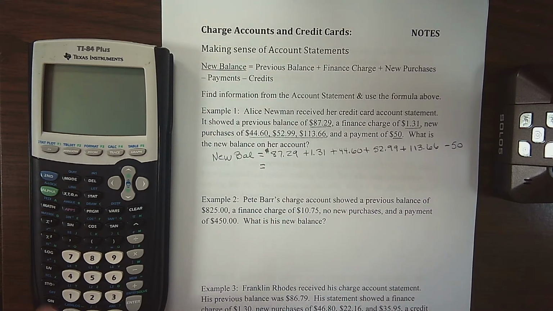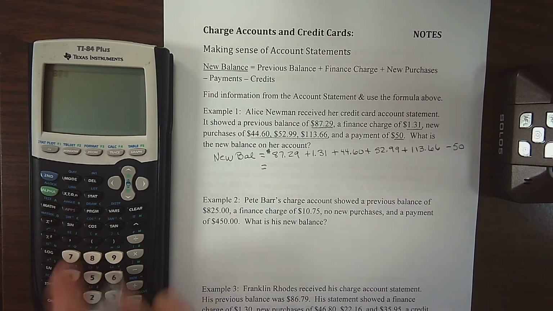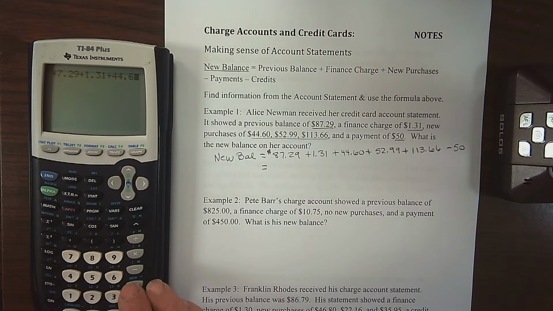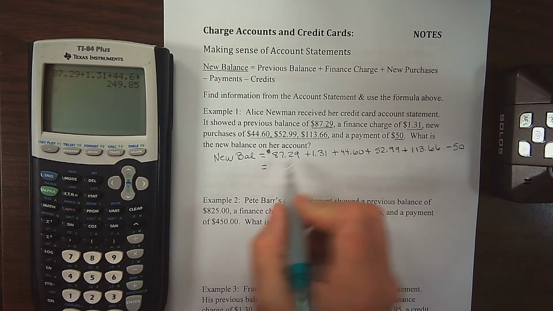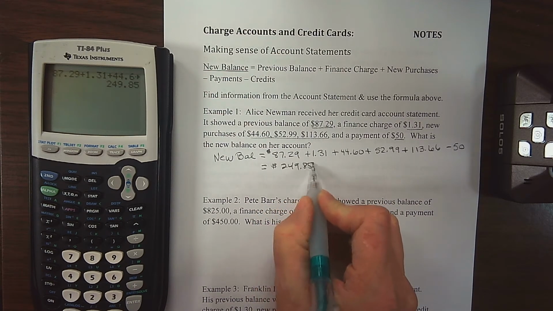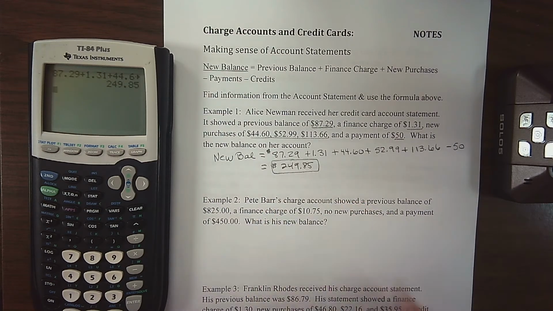So we've got the string of arithmetic that we need to take care of. $87.29, I'm going to add in again the $1.31, add in each of these purchases. Let me do that real quickly. And then subtract away the $50 payment. That leaves me with a new balance of $249.85. We're going to take a look at a couple more that are similar.